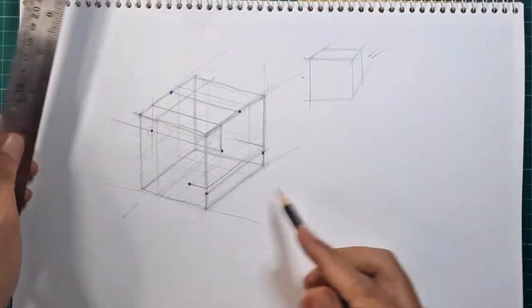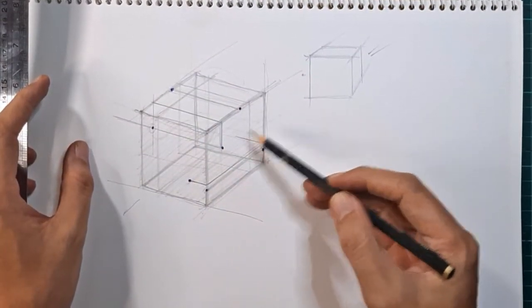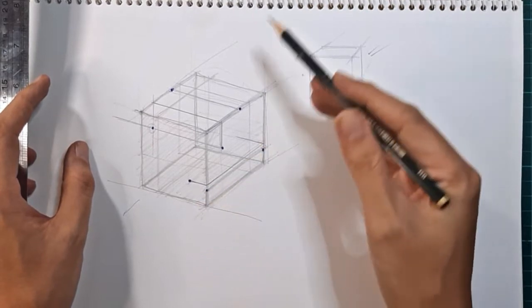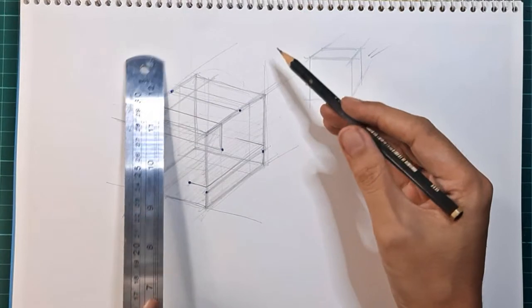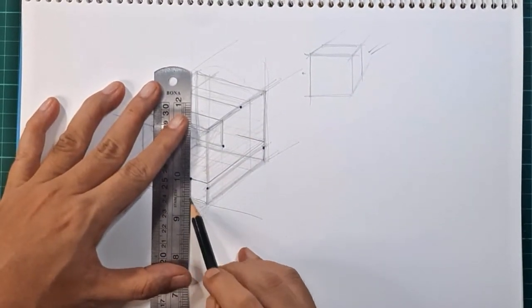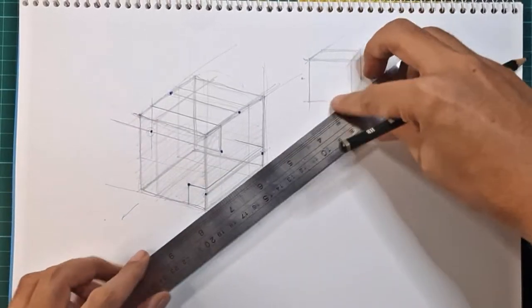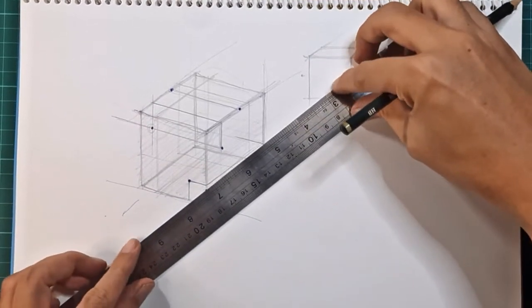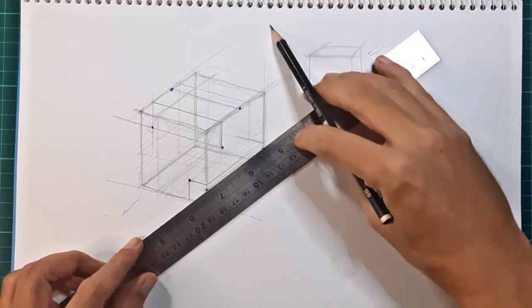Then I can go across the top to find that intersection there, or I can go across the bottom. I will do this going across the bottom, go down to this edge, parallel line to the other side. And now you can see that it overlaps this.